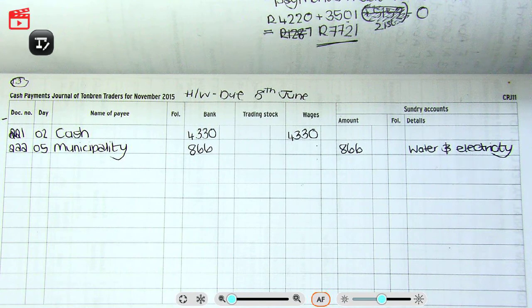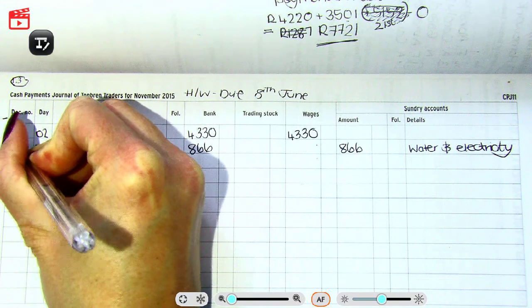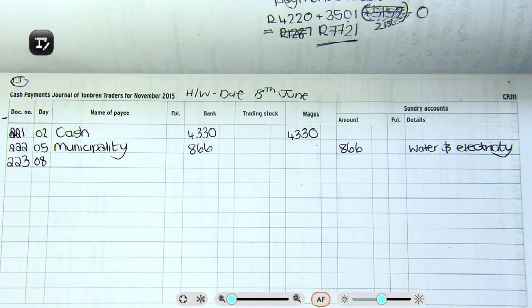My next CPJ entry is on the 8th, document number 223. We purchased goods from Gendre and Eugen stores.